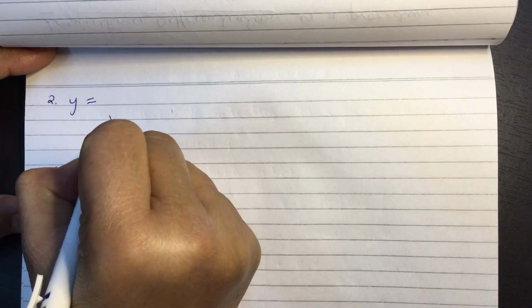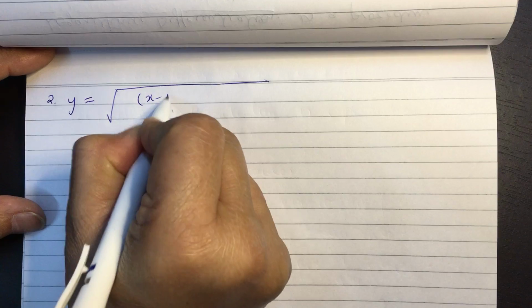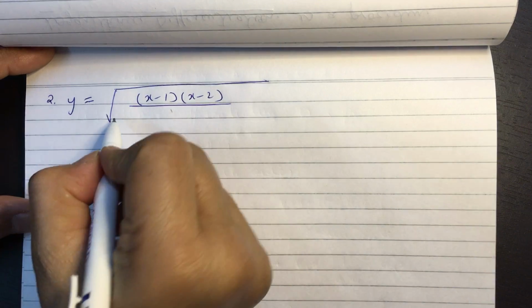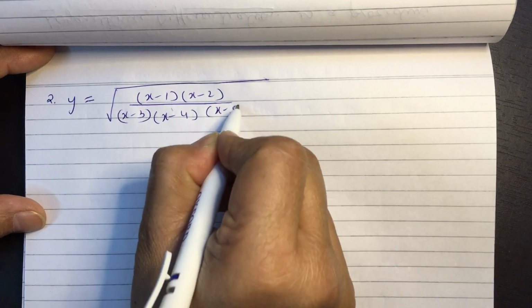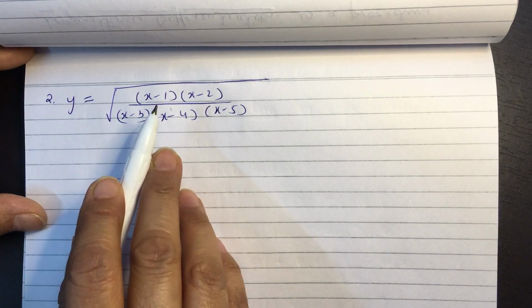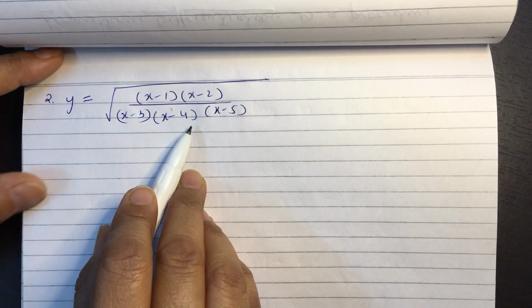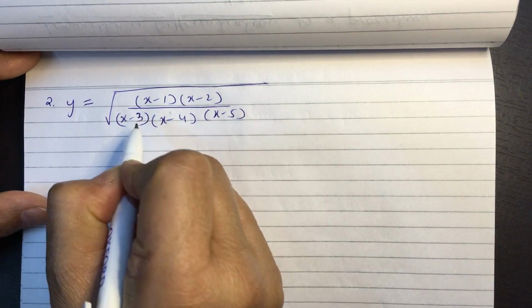As you can see, the question looks quite complicated because it is the square root of a function, within which you have x minus 1 into x minus 2 whole upon x minus 3 into x minus 4 into x minus 5. If you deal with it directly using chain rule, quotient rule and product rule, it will be a very lengthy procedure. However, using logarithmic differentiation, it can be done very easily.